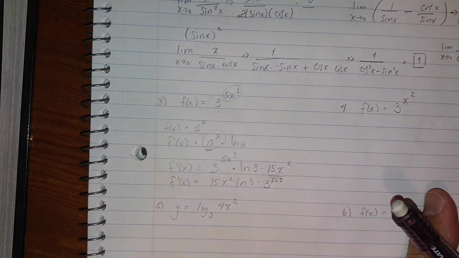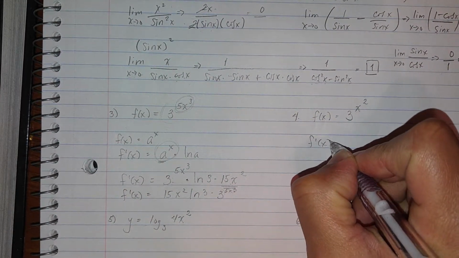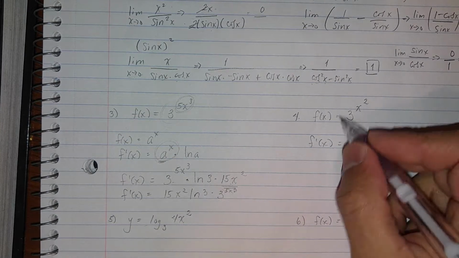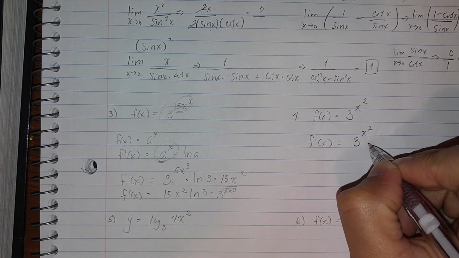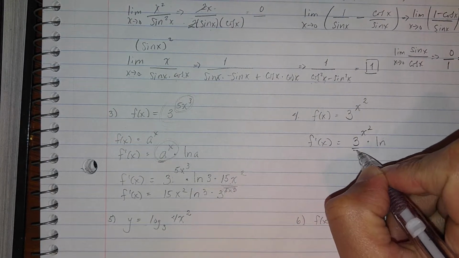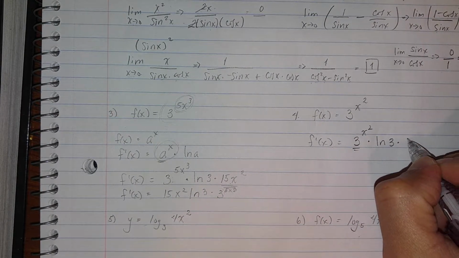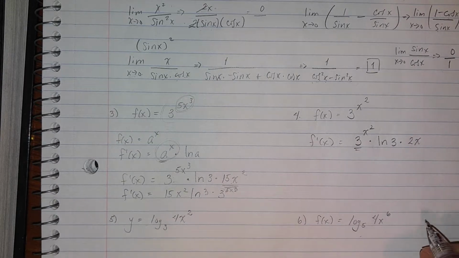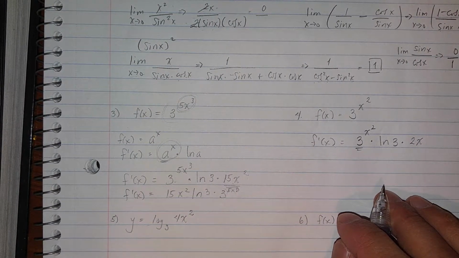Let's go ahead and do the next one. 3 to the x squared power. We have f prime of x. Well, it tells us that we're going to do the same thing when we take the derivative, write the same one out. And now we have to take the natural log of the base. The base is 3. But since we have something inside, an x squared, we have to take the derivative of that and multiply by 2x. And that would be your derivative.